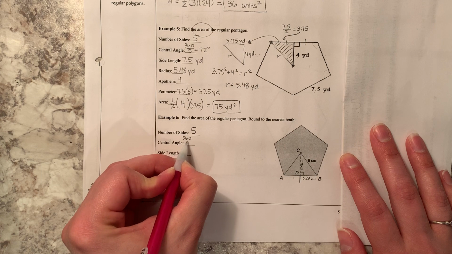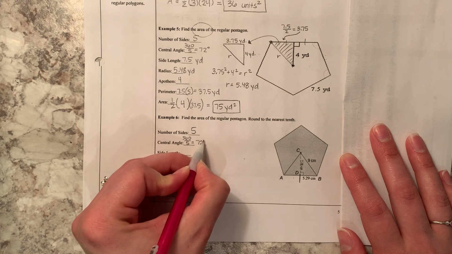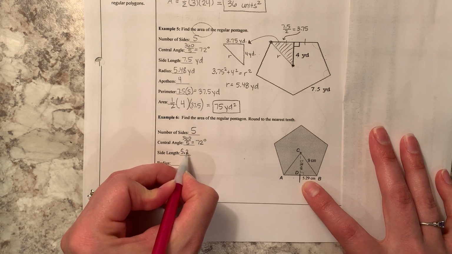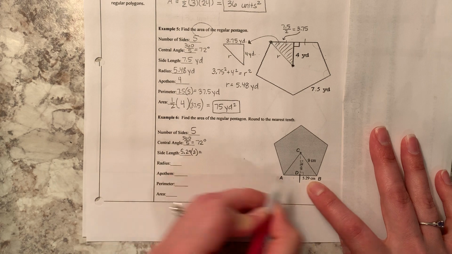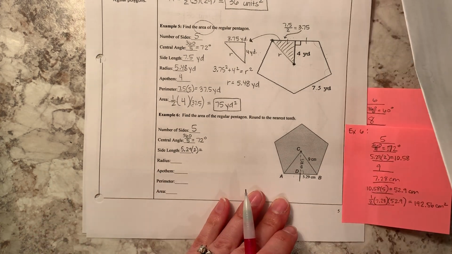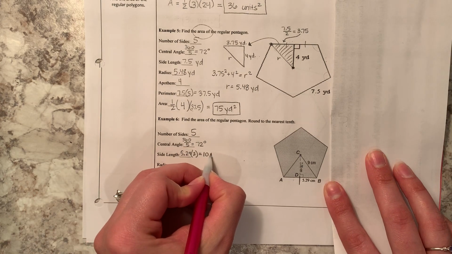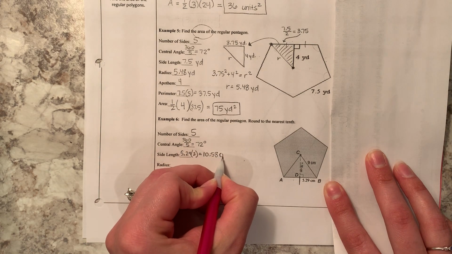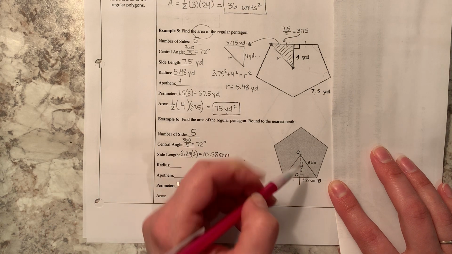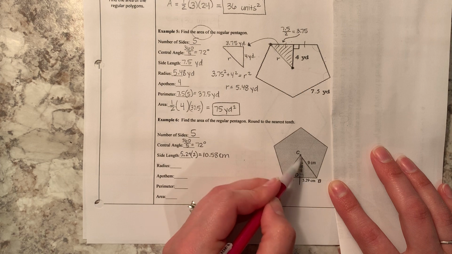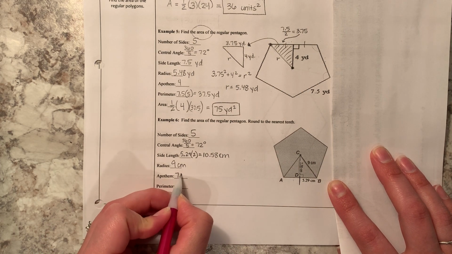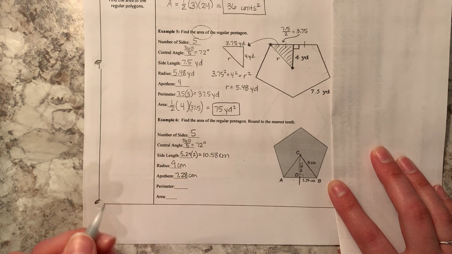Central angle, I do 360 divided by 5, so that gets us 72. My side length, I have to take the 5.29 and double it, because that's only half of the side. So if I multiply that times 2, I get 10.58. And we are in centimeters here. Now my radius is given to me. Remember, this is the apothem, this is the radius, so that's 9. The apothem is the vertical piece, or the perpendicular piece.